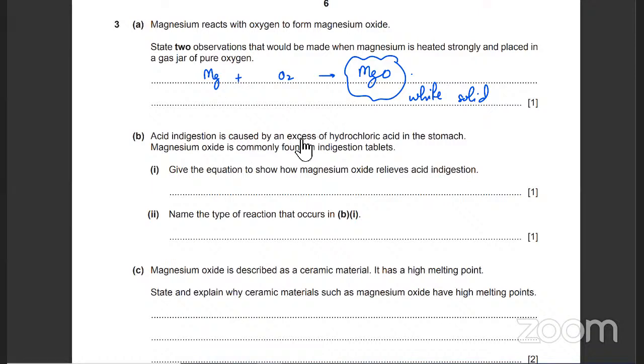Acid indigestion is caused by an excess of hydrochloric acid in the stomach. Magnesium oxide is commonly found in indigestion tablets. Give the equation to show how magnesium oxide relieves indigestion. He's talking about hydrochloric acid. Magnesium oxide is a base. So you just have to write an equation that it reacts with HCl and ends up forming a salt, magnesium chloride, plus water. So the acid is going to get neutralized. Name the type of reaction: that's an acid-base reaction or a neutralization reaction.